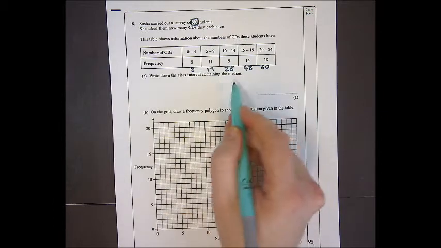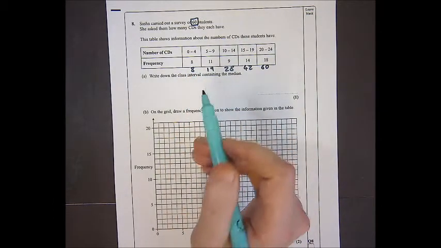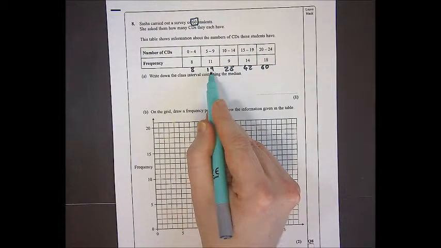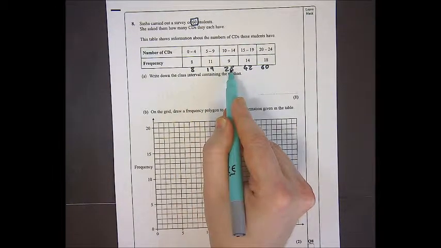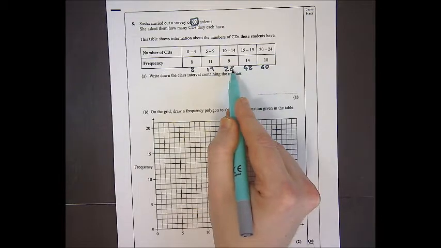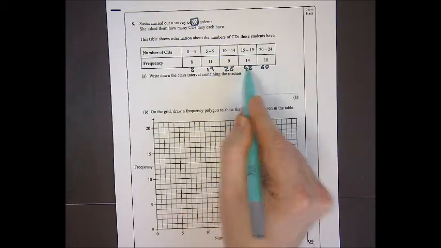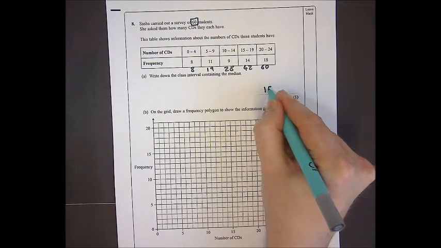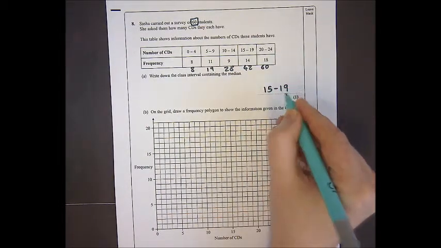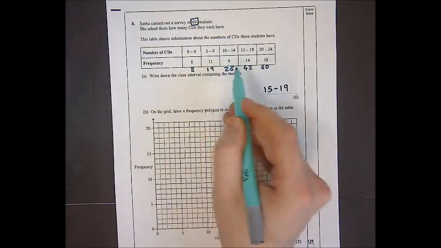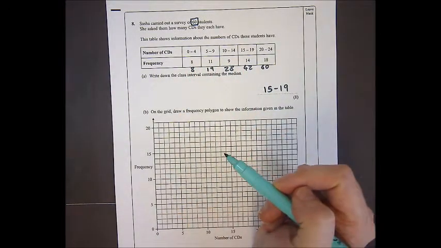Now, student number 30, being the halfway point, is not in here, that's the first 8 students, not in here, that's the first 19, not in here, that's the first 28. So that student must be in the next category up here. So I'm going to say that they are in the 15 to 19 category. They couldn't possibly have been in these categories because that was only the first 28 students.